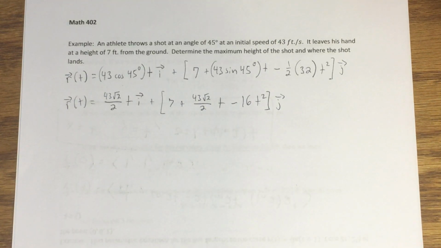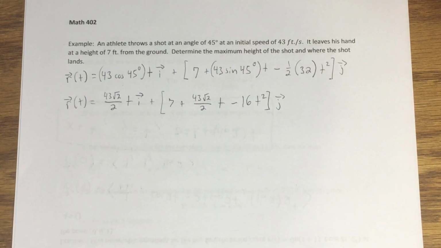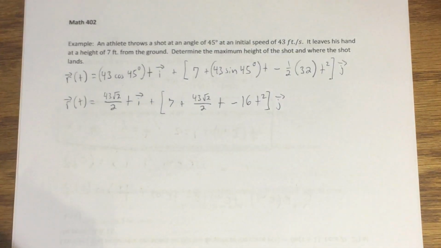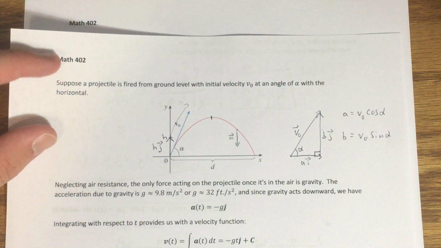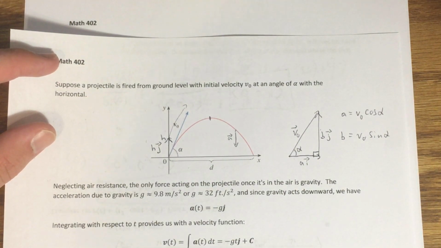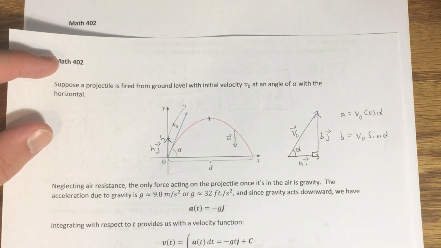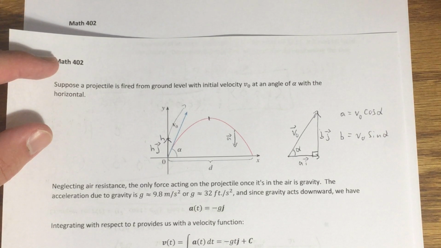So what's the first thing that we're looking for? We want to determine the maximum height of the shot, and where the shot lands. There's a couple of ways to do the maximum height. If we go back to our original diagram here, visually I can see that the maximum height is right there. And if we know that this is a parabola, then that's the same thing as determining the vertex of that parabola, specifically the y coordinate of that vertex. So you can use algebraic techniques, because in algebra we learn techniques for finding the vertex of a parabola.